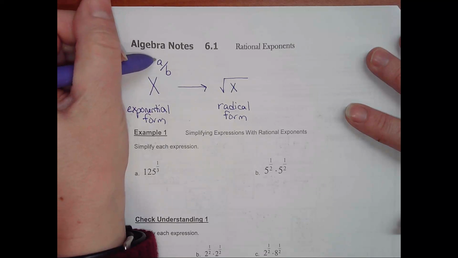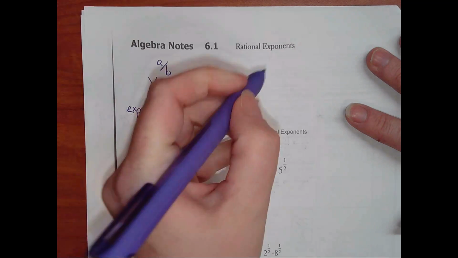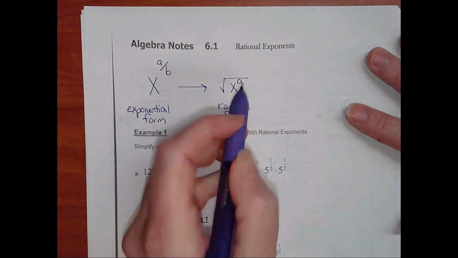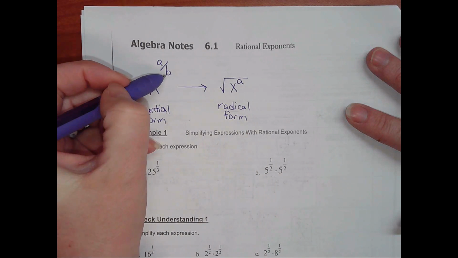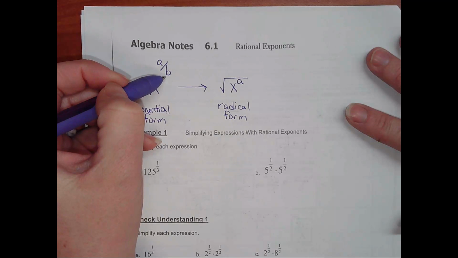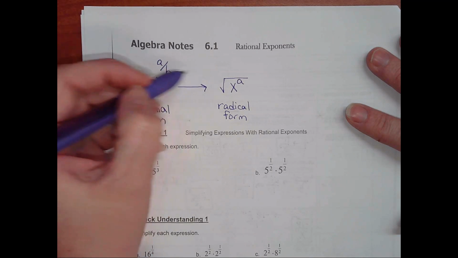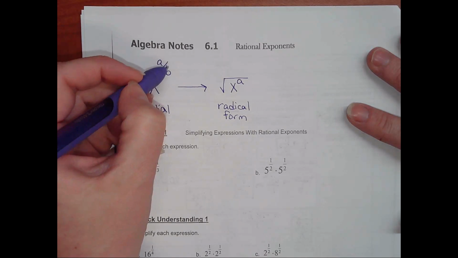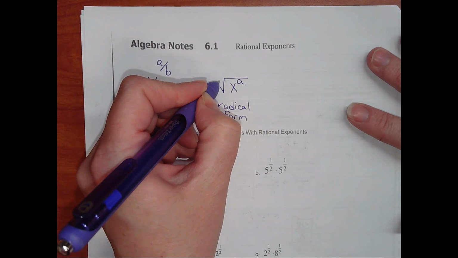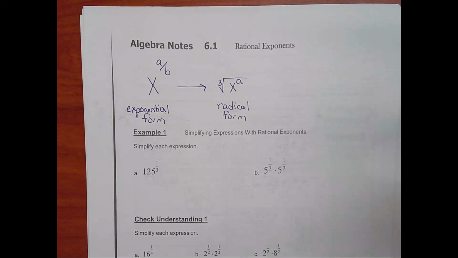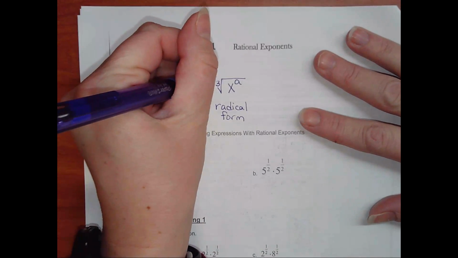The top number in your fraction is actually the exponent with your variable. The bottom number is the root that you are taking. It could be a 2, so a square root, or a 3 for a cube root. But whatever this is, it goes right here. Oh, I'm sorry, it should be a b.